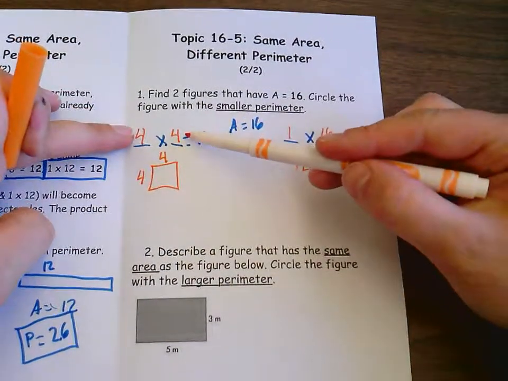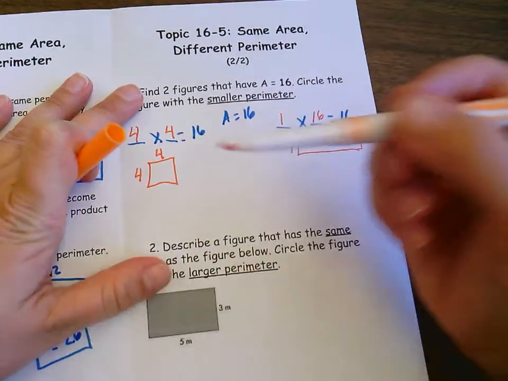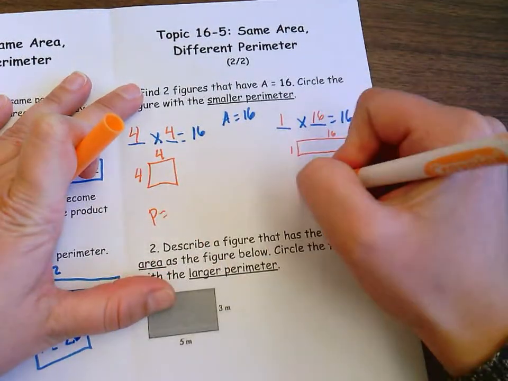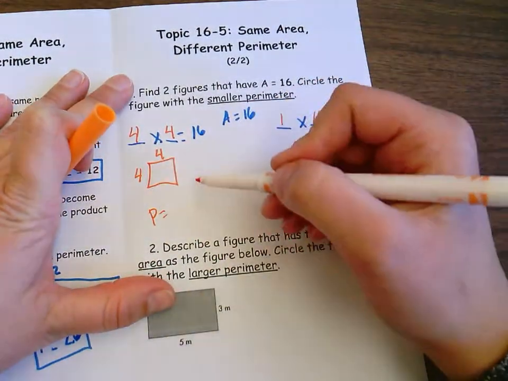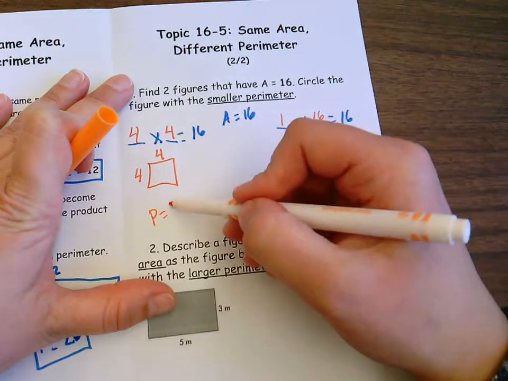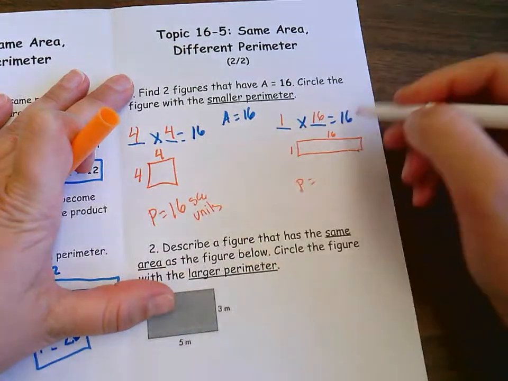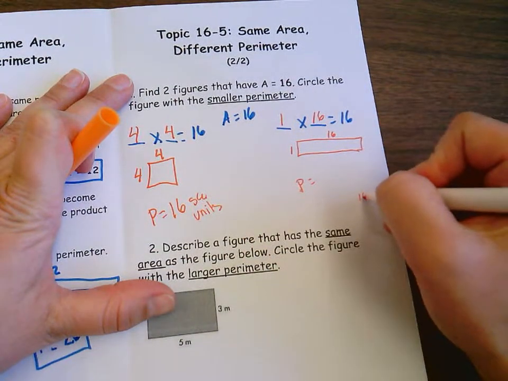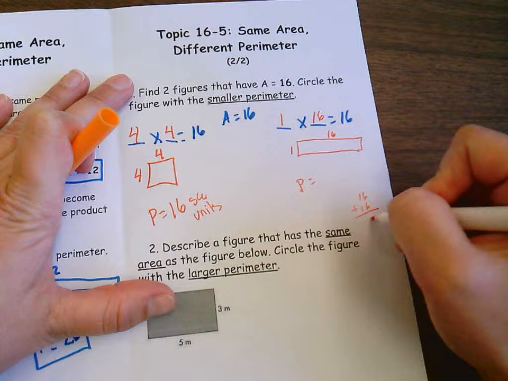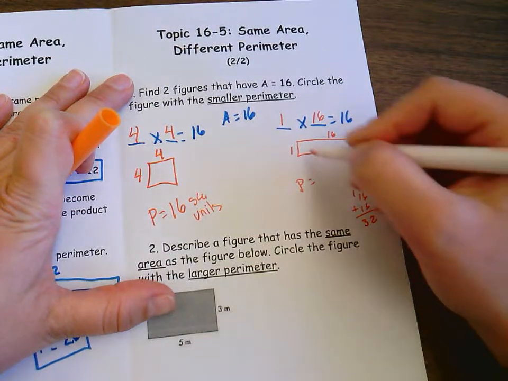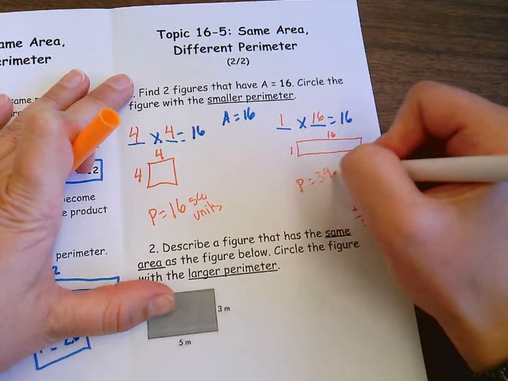So I found my side lengths, I drew my figure, and finally I need to find the perimeter of each. I'm going to add up all the side lengths. 4 groups of 4 is going to give me 16 square units. And over here I have 16 plus 16 is 32, 33, 34.